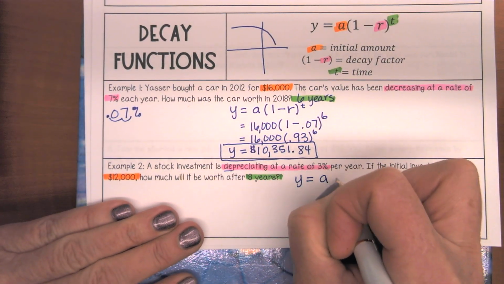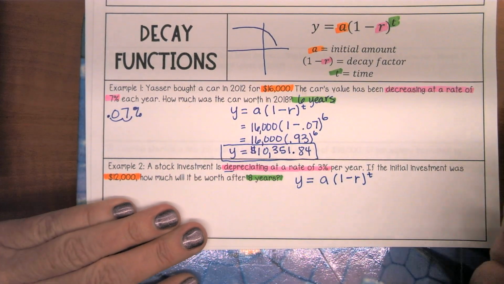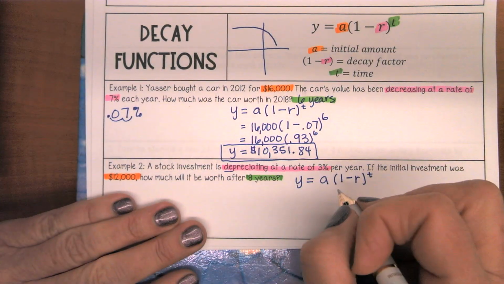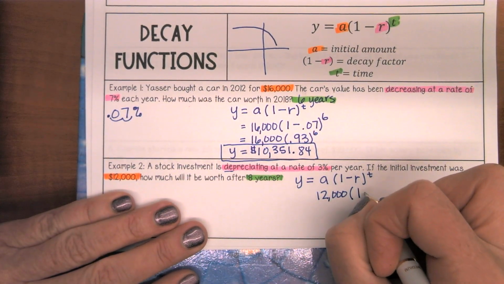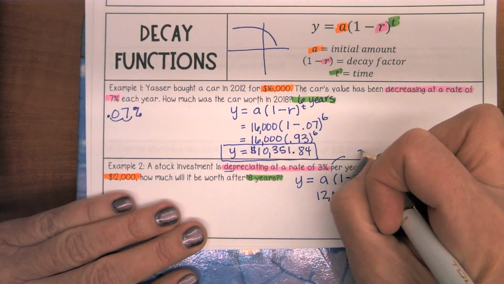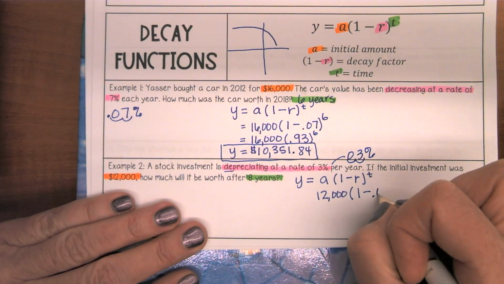Y equals A times the quantity of 1 minus R to the T. A is how much my initial investment was, $12,000. 1 minus my rate. My rate is 3%, so I write 3%, but then I move my decimal twice, 0.03.